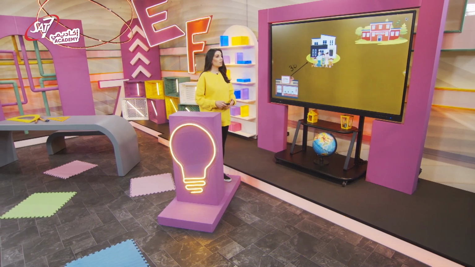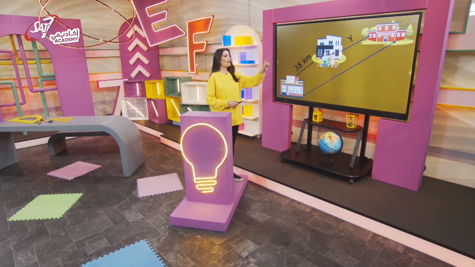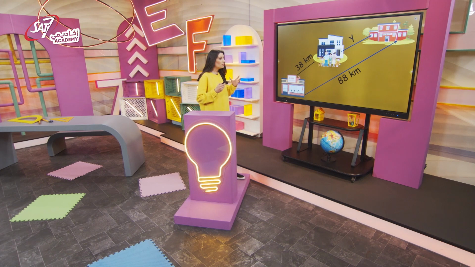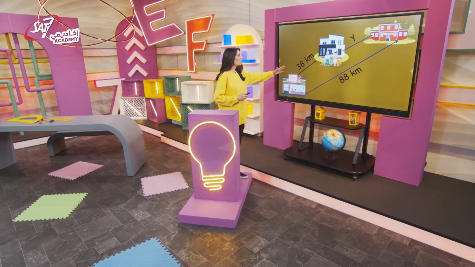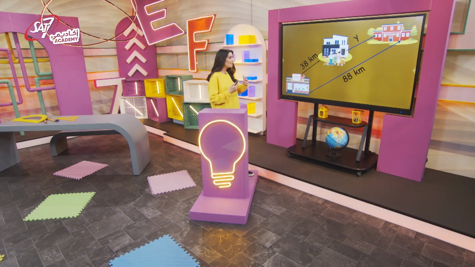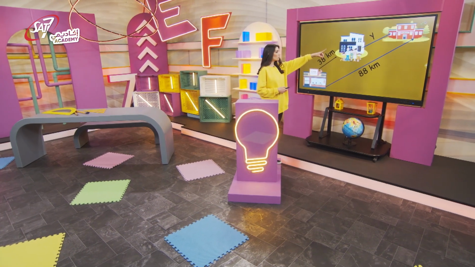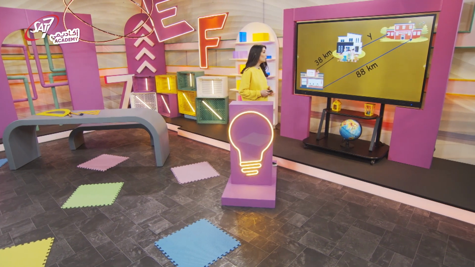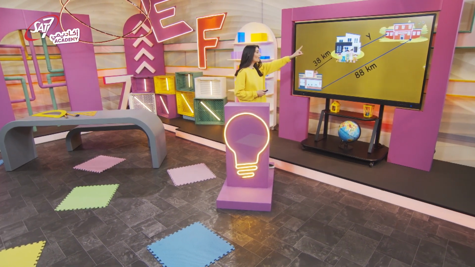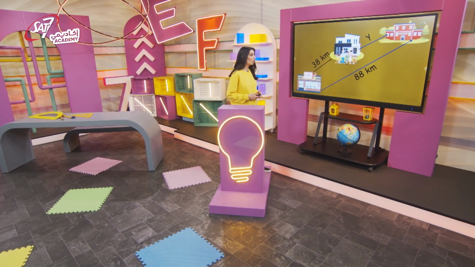This is a map that shows 3 different locations: the gym, my house, and the school. The total distance from the gym to my house to the school is 88 kilometers. What is the distance from my house to the school? We also know that the distance from the gym all the way to the school is 88 kilometers. This means Y plus 38 equals 88 kilometers.